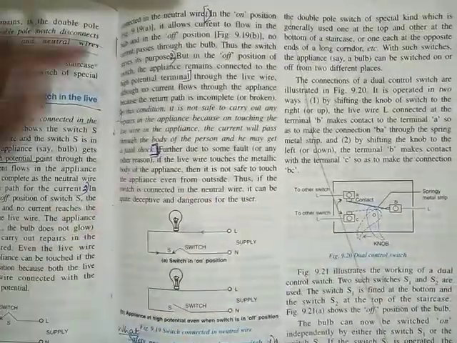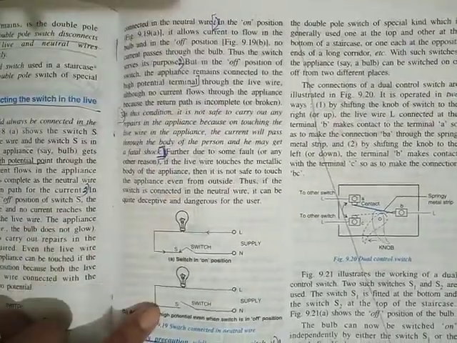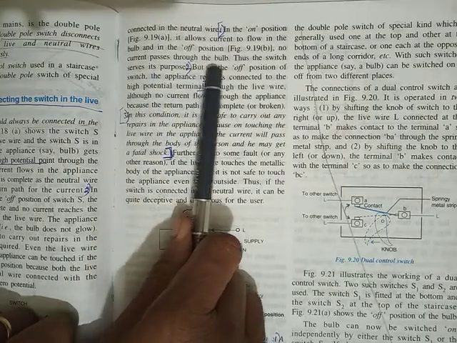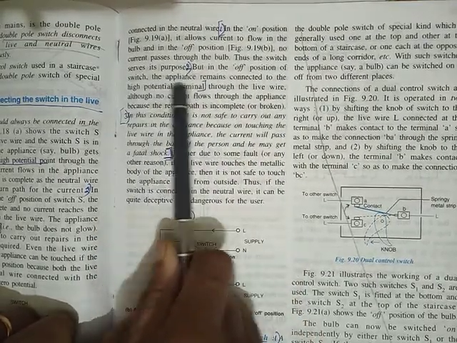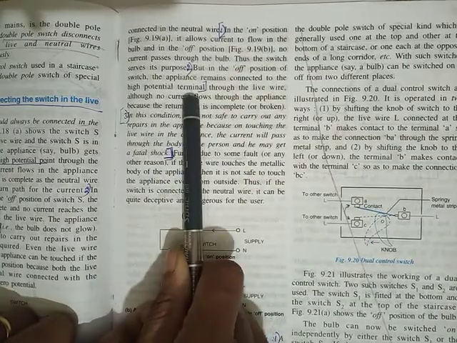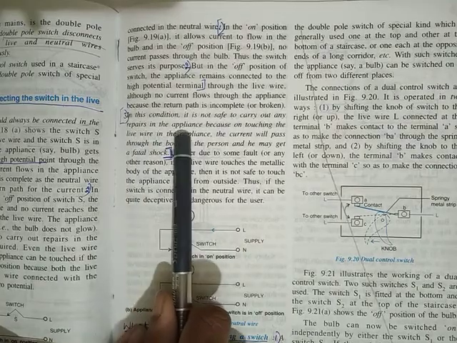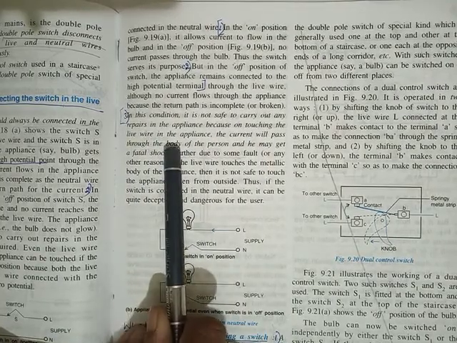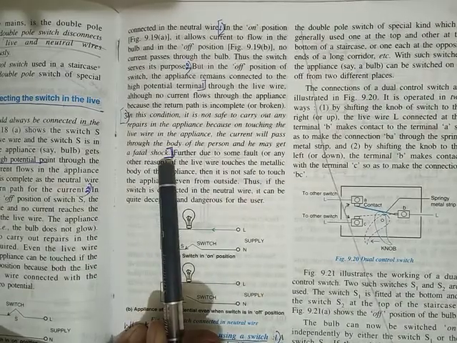So in the on position, it allows current to flow in the bulb, and in the off position, no current passes through the bulb. Thus, the switch serves its purpose. But in the off position of the switch, the appliance remains connected to the high potential. In this condition, it is not safe to carry out any repairs in the appliance because on touching the live wire, the current will pass through the body of the person and he might get a fatal shock.